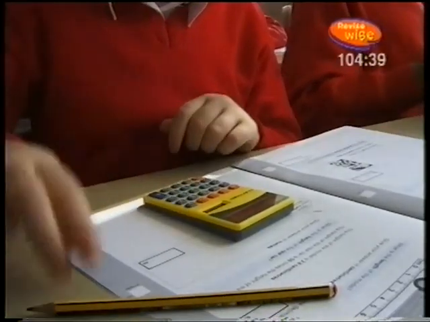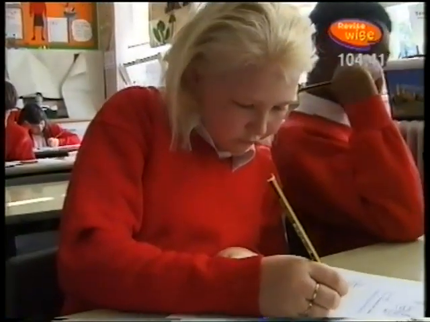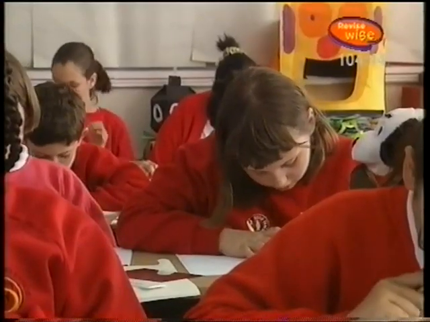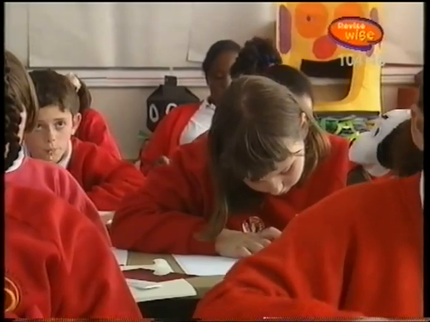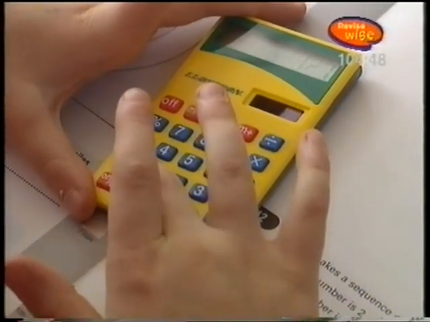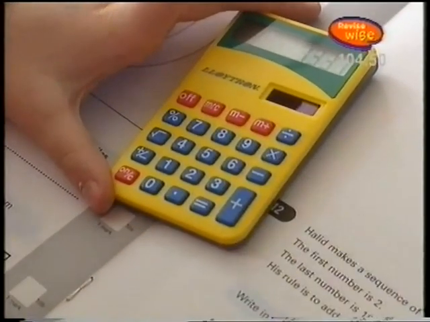In paper B, it's up to you to decide when your calculator will help you get the answer. And if you're going to use your calculator in the test, it's important to know how to use it properly.